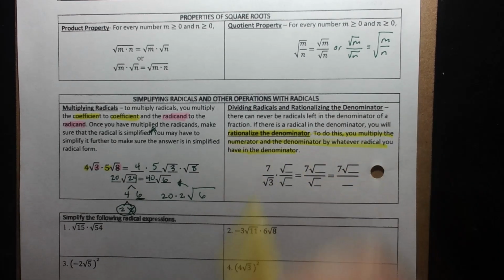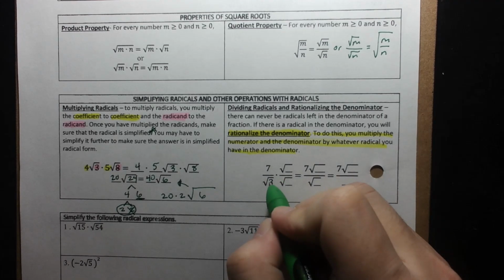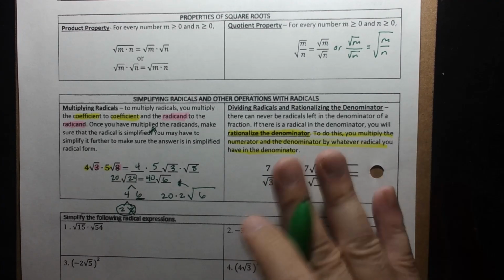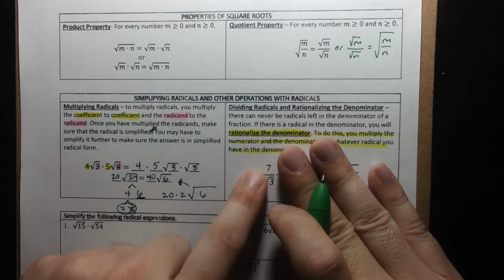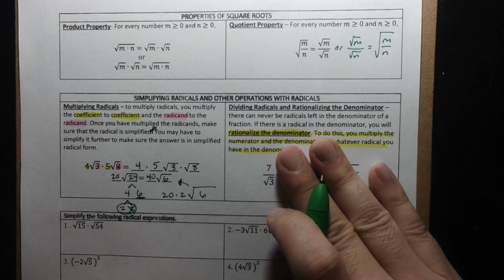Okay? So, let's take a look at what we have here. We have 7 divided by the square root of 3. So you can't leave your answer like this because you have a radical in the denominator. So we have to rationalize the denominator.